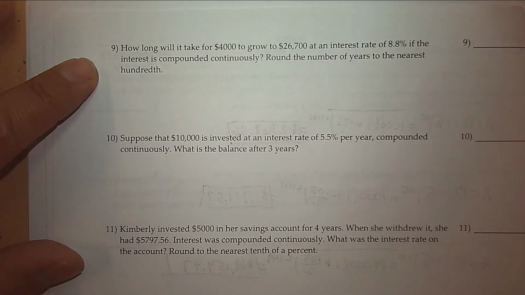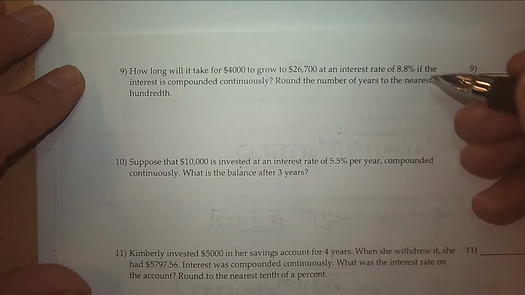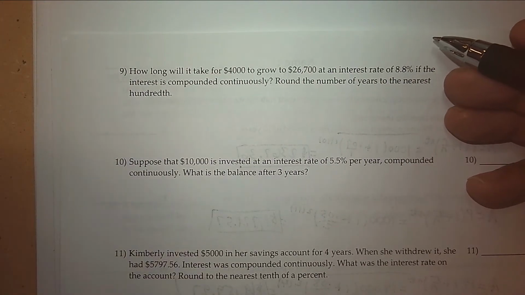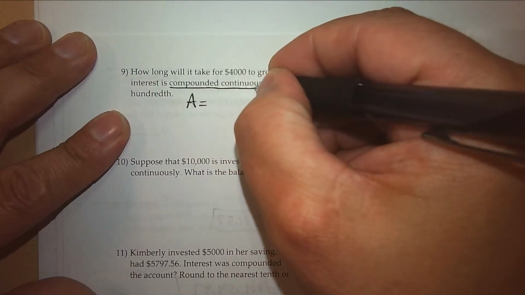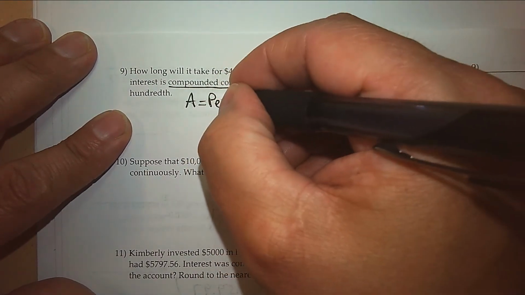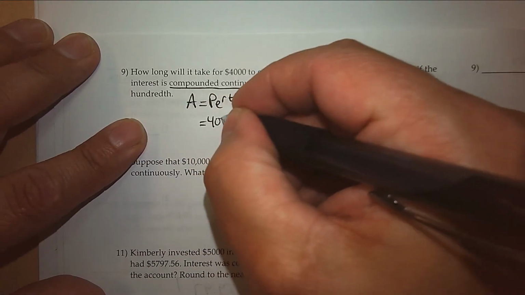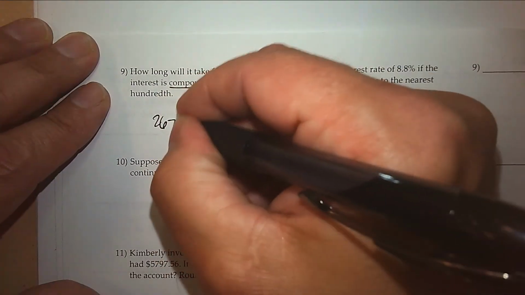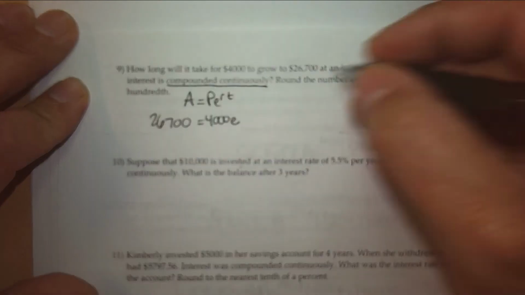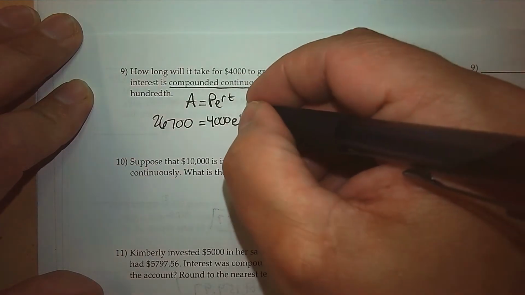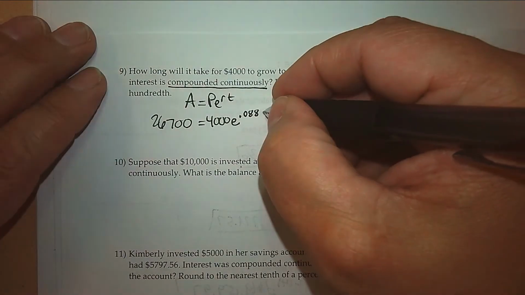Number 9, how long will it take for $4,000 to grow to $26,700 at an interest rate of 8.8%? All those numbers I'm going to use, but the key word is compounded continuously. So the formula for compounded continuously is P E to the r t. In this question, your starting amount is 4,000. Your end amount is 26,700. That's a big growth. E is a number in your calculator. The exponent, 8.8. Be careful. That's 0.088 if you move the decimal 2 to the left. And then T, well, that's what I'm solving for.